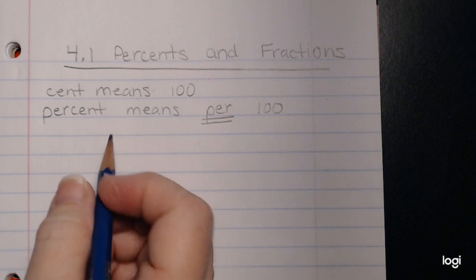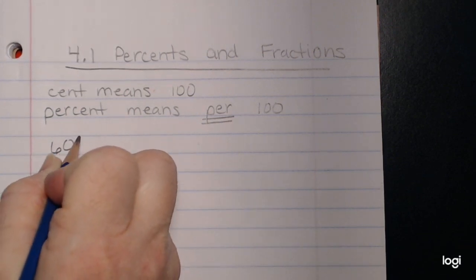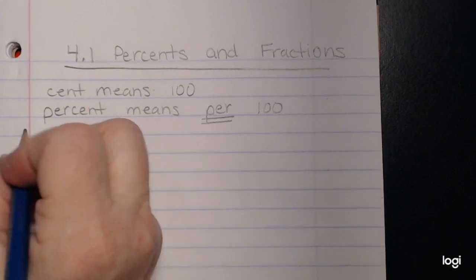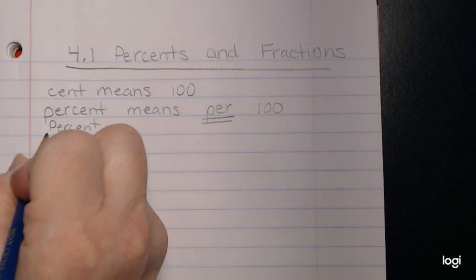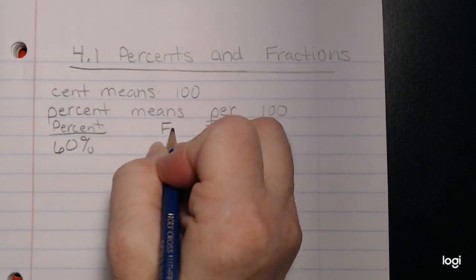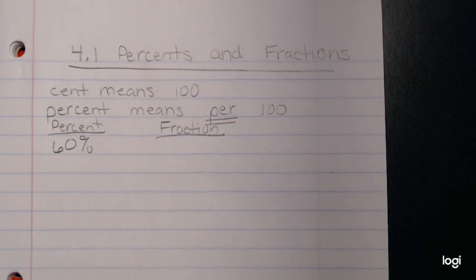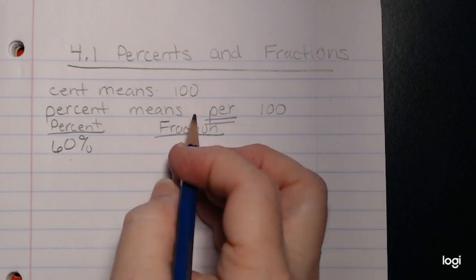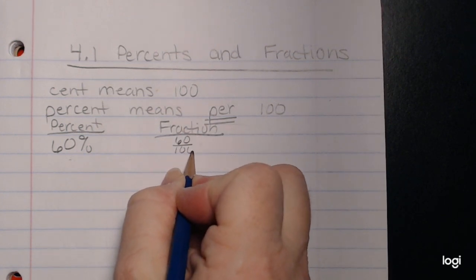So, if I would give you this percent, and we're going to write it down here, 60%, and I would like for you to change it to, so we'll label this percent, and we're going to change our percent to a fraction. We're going to take the percent, and we know percent is always per 100, and so we would put 60 over 100.